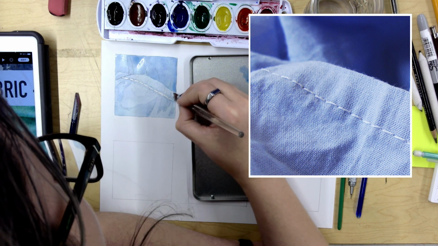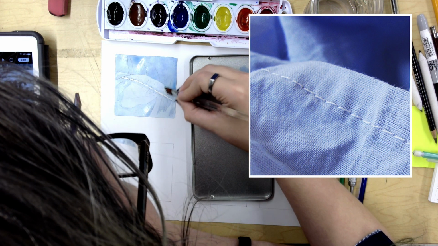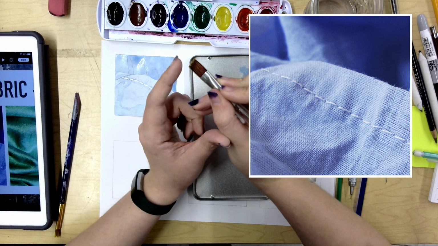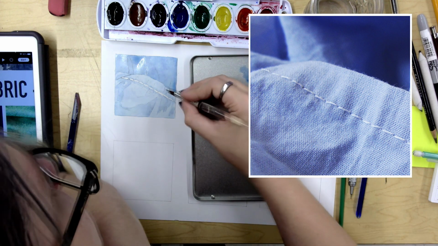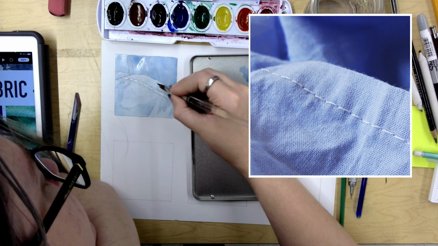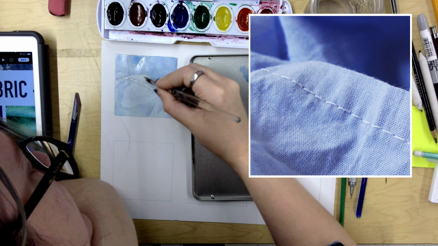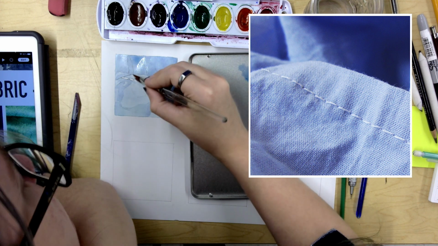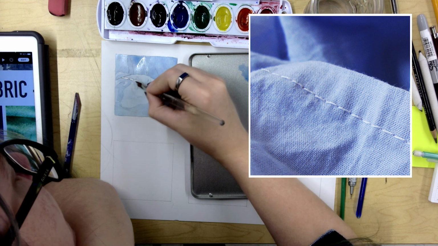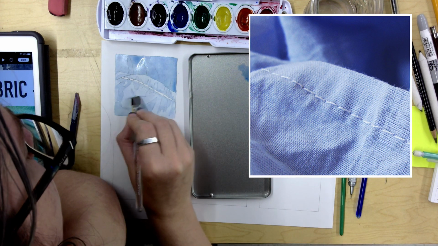So I am also going to use just the side of my brush and only tap the edge of the brush here to create some soft upward strokes to blend out and feather this edge, although I will also go back and blend it out with a smaller brush with some clean water in just a second.